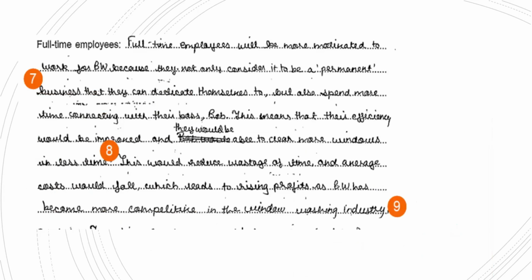Full-time employees. Full-time employees will be more motivated to work for BW because they not only consider it to be a permanent business that they can dedicate themselves to, but also spend more time connecting with their boss, Bob. Okay, this means that their efficiency would be improved and they would be able to clean more windows in less time. Okay, so now they're more connected.